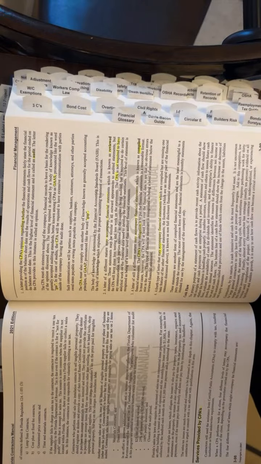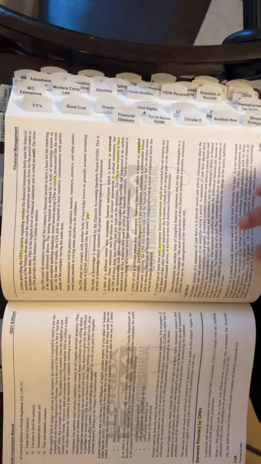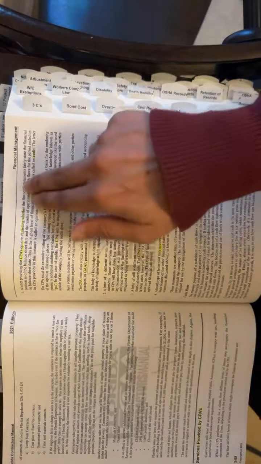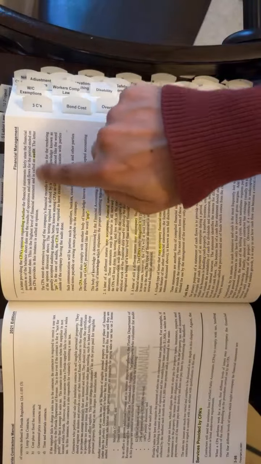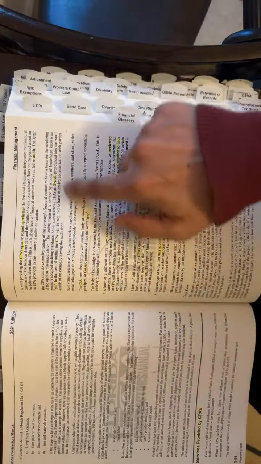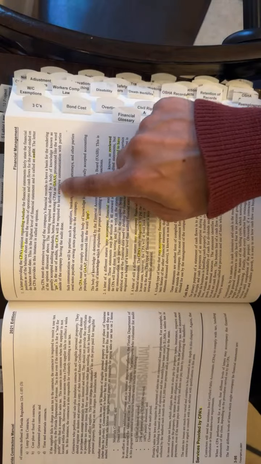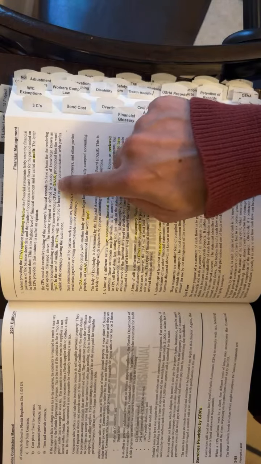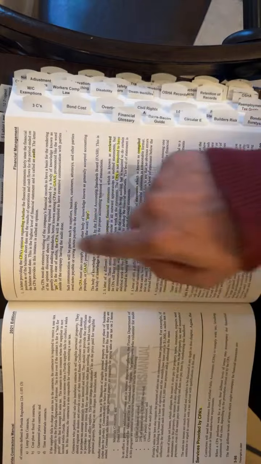And I definitely got some questions from this page. So go ahead, on the first paragraph, highlight CPA's opinion regarding whether the financial statement, go ahead and highlight, is called an audit. Go ahead and highlight CPA as GAAS.